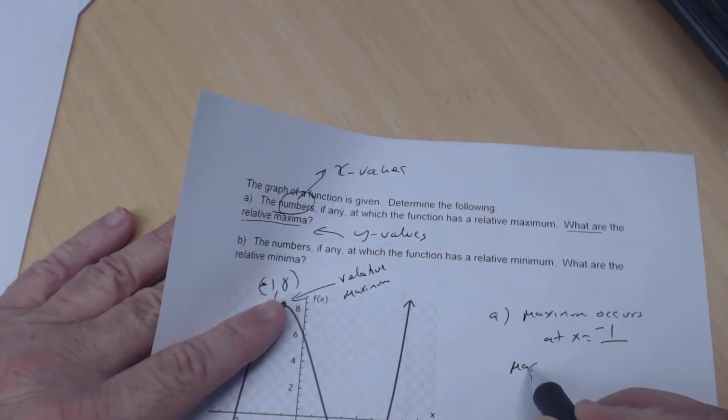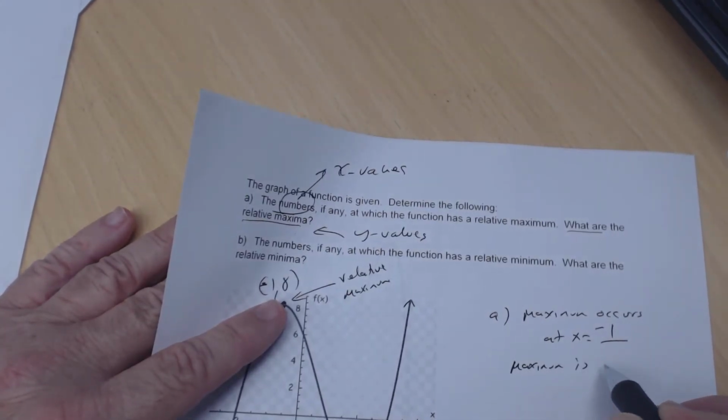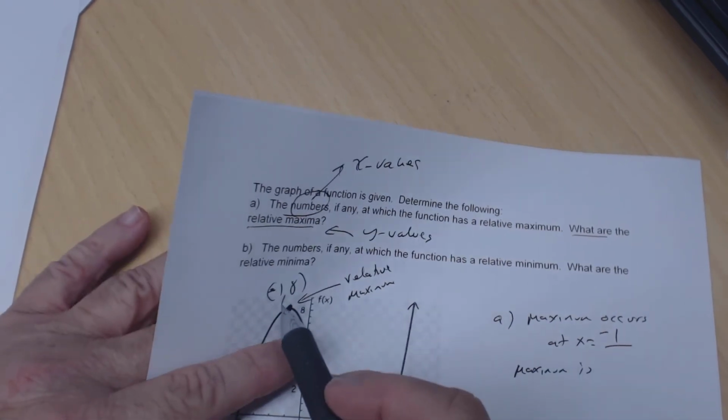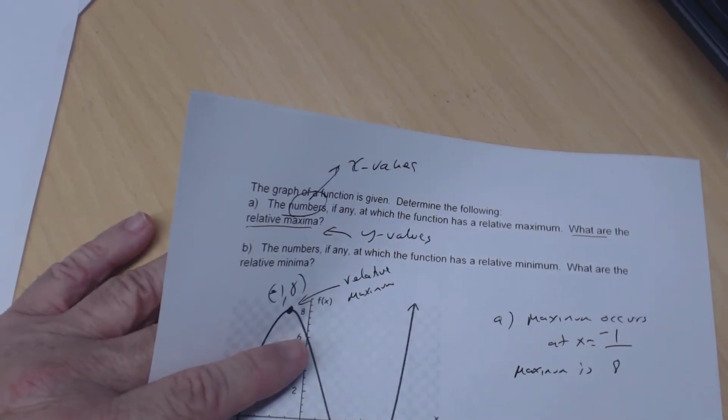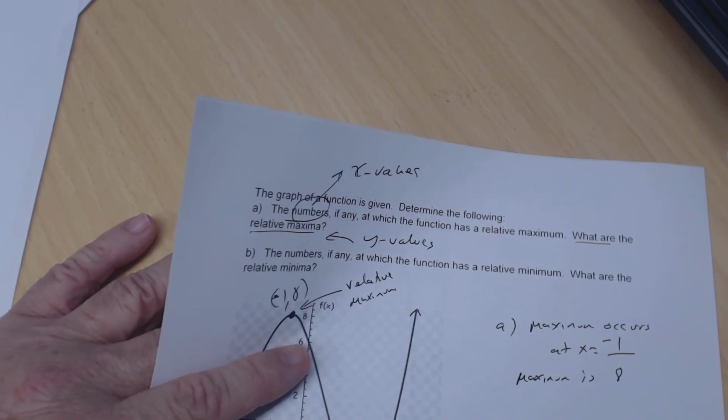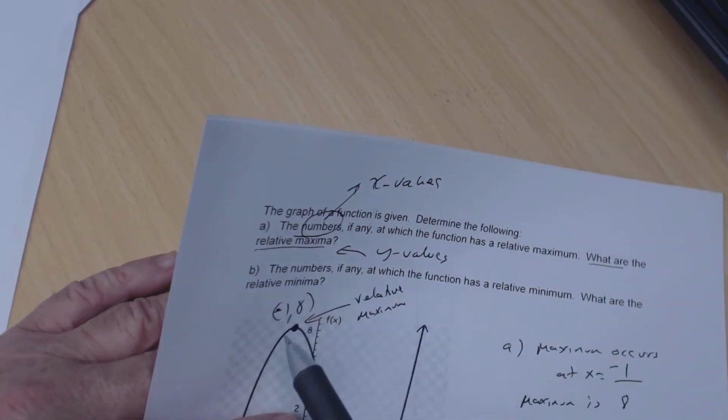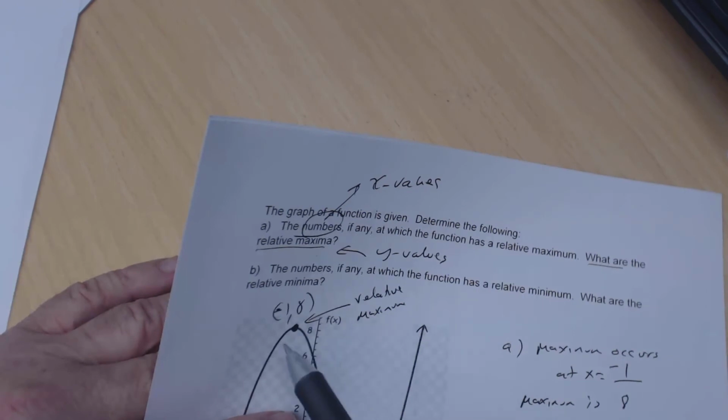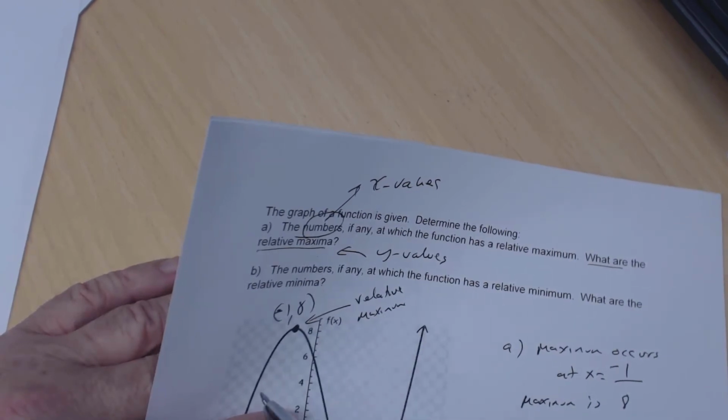So the maximum is, and then you just say your y value. So the maximum is 8. So that means the largest y value in terms of this local area here is 8.